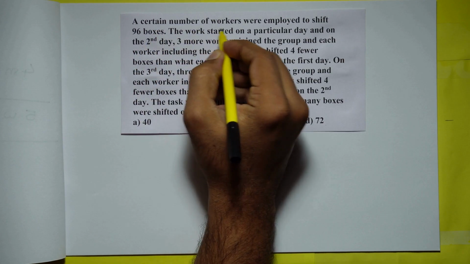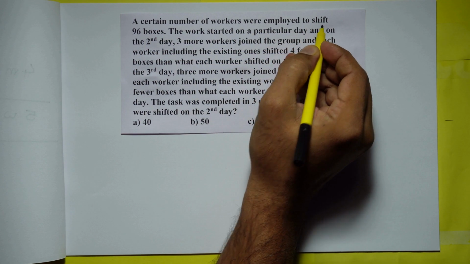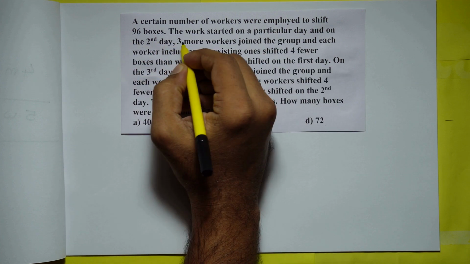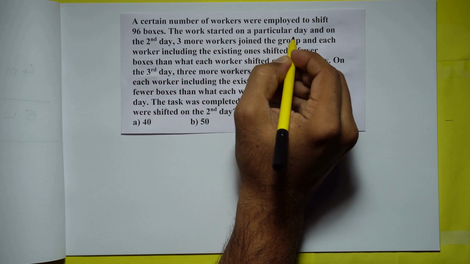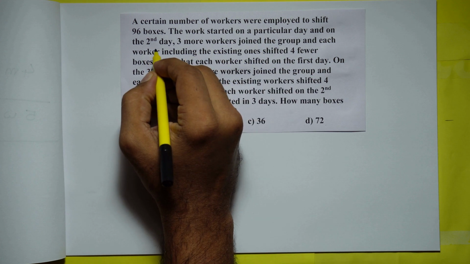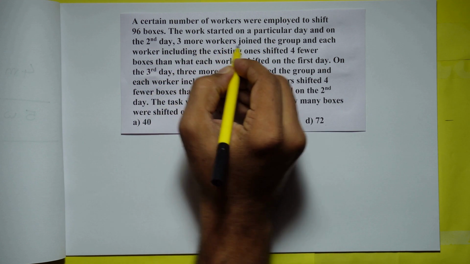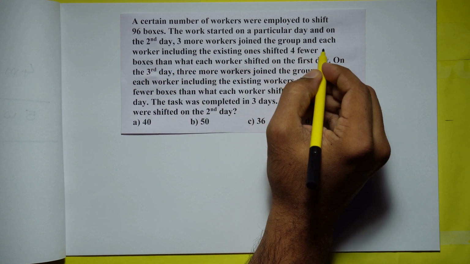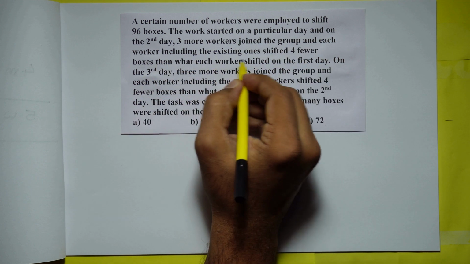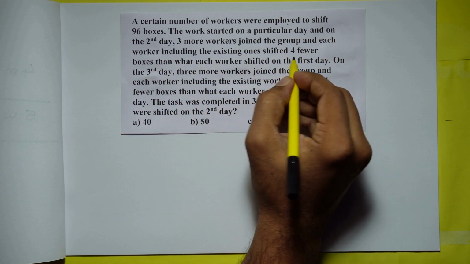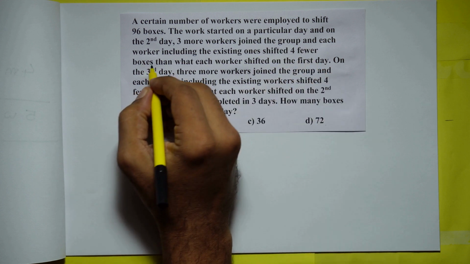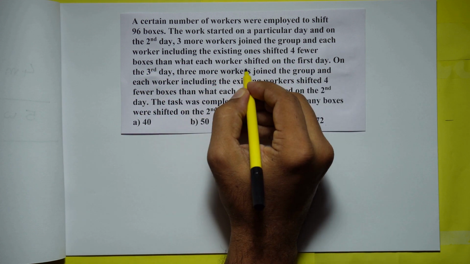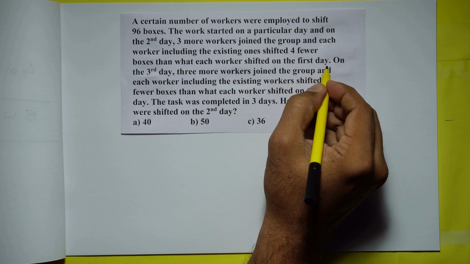A certain number of workers were employed to shift 96 boxes. The work started on a particular day, and on the second day, 3 more workers joined the group, and each worker, including the existing ones, shifted 4 fewer boxes than what each worker shifted on the first day.